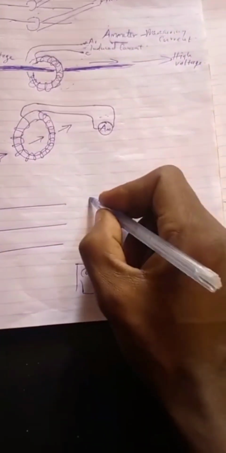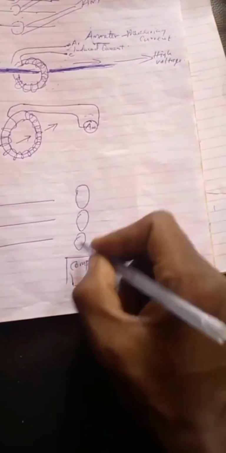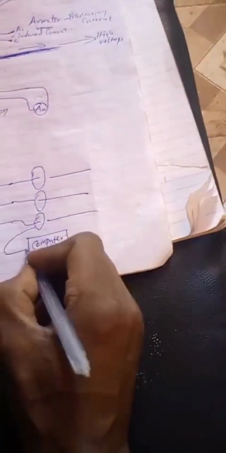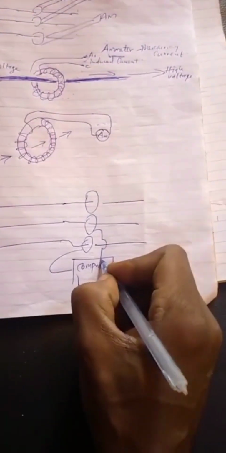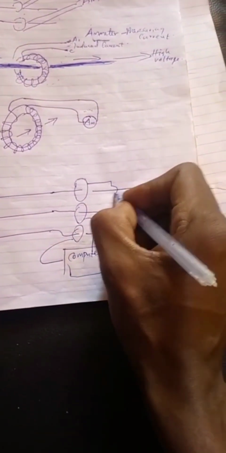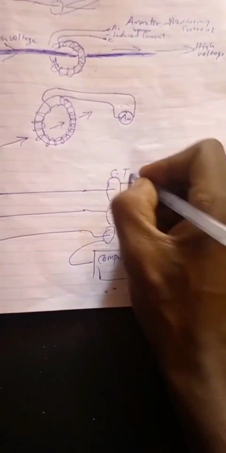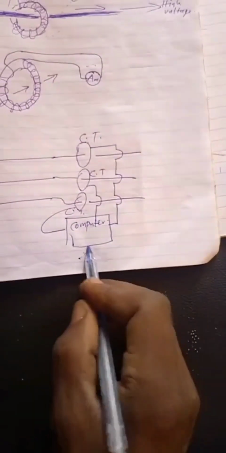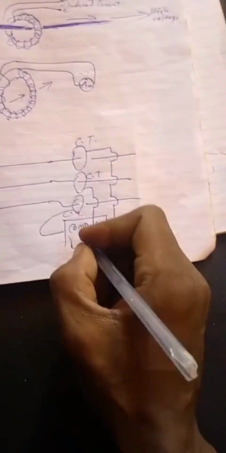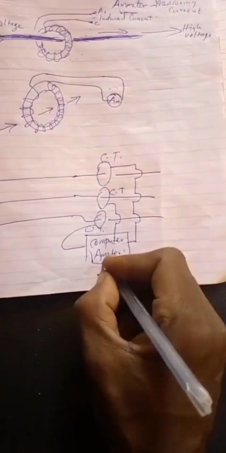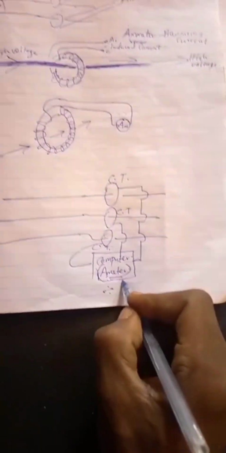Then we have our current transformers like that. We can bring each ammeter to this computer like this. Each ammeter is a current transformer. We can monitor all these currents from this computer. We can call it a digital ammeter because it can record current.